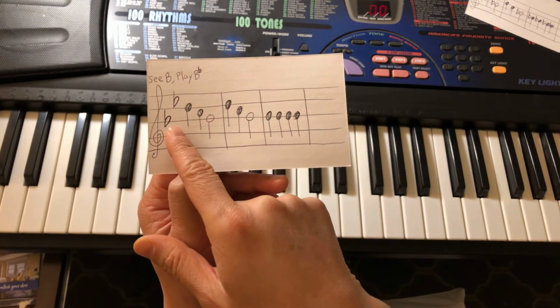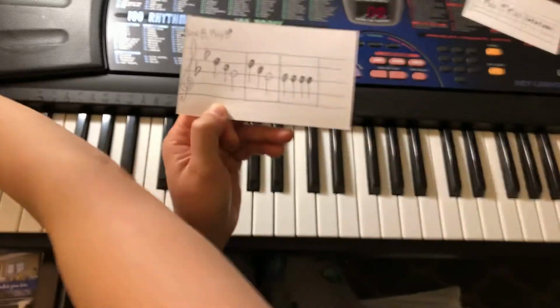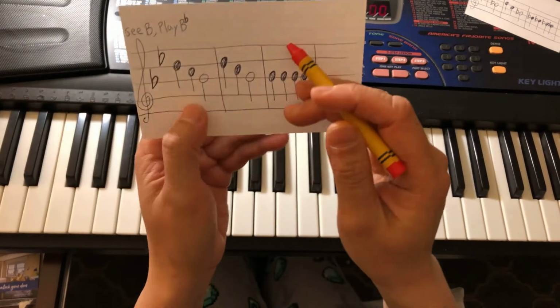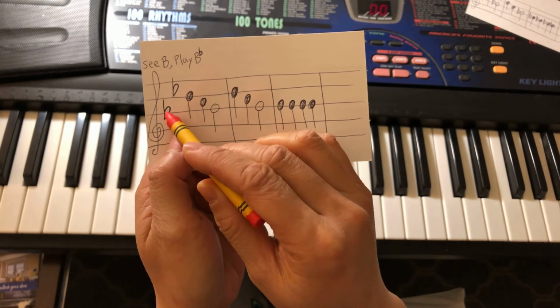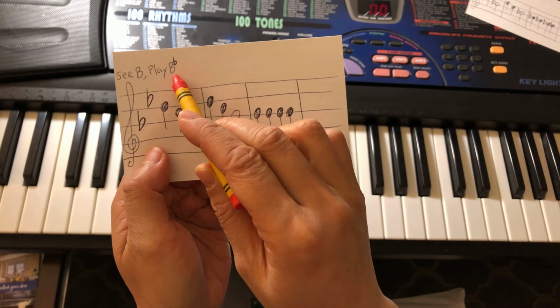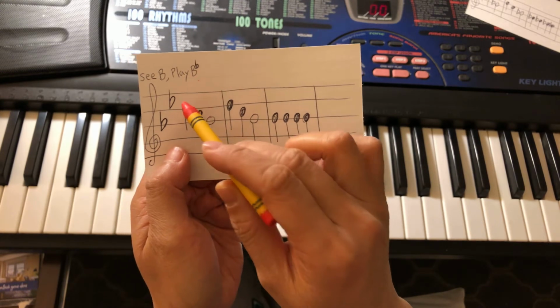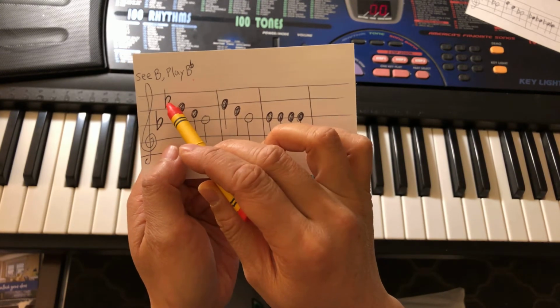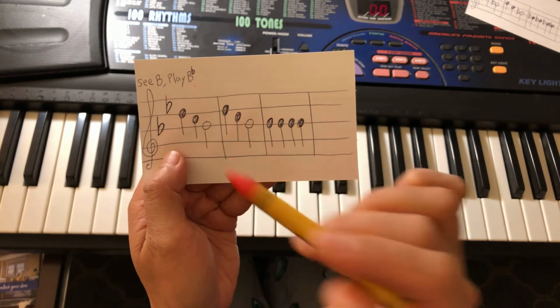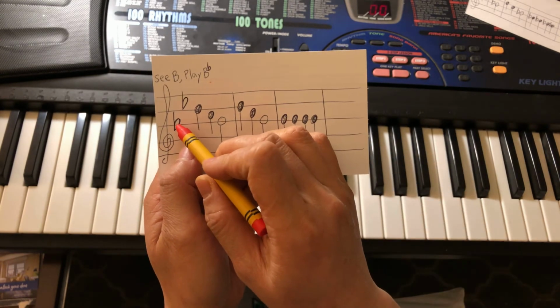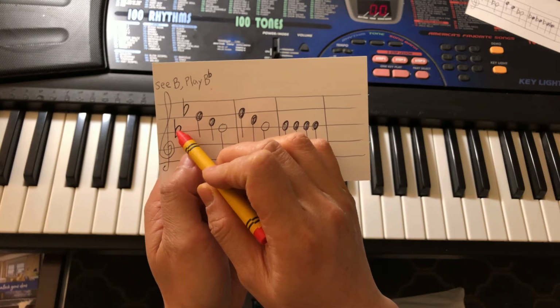So this one a little bit on the bottom tells you that if you see the note B, please play B flat. And this upper one tells you that if you see E, please play E flat. And how do I know this is B and not A or G?